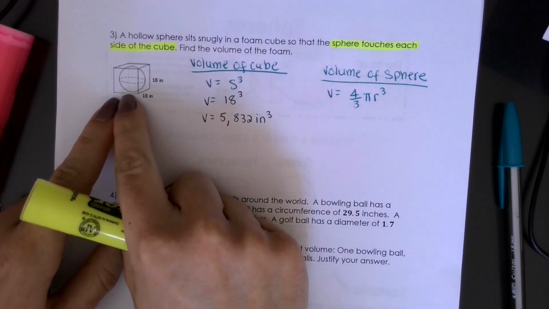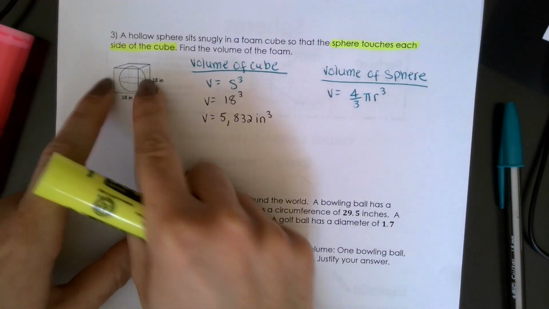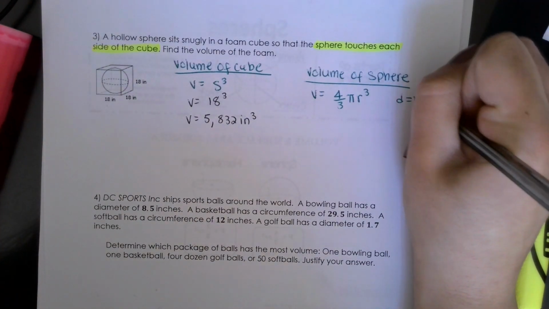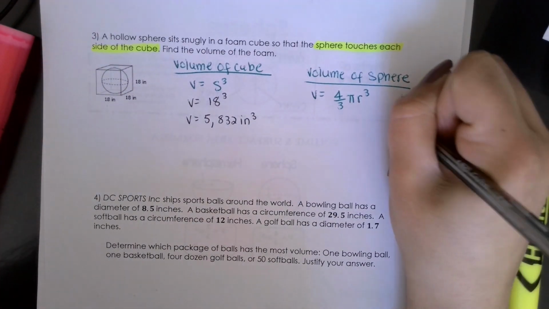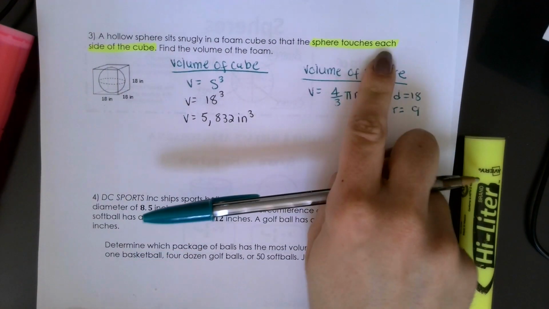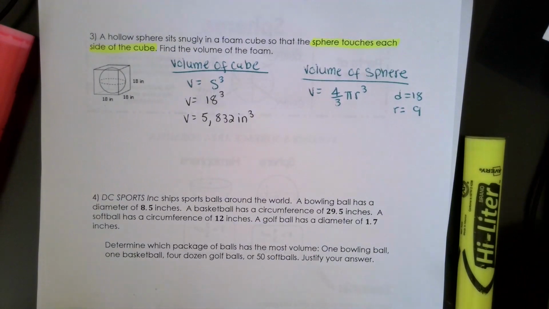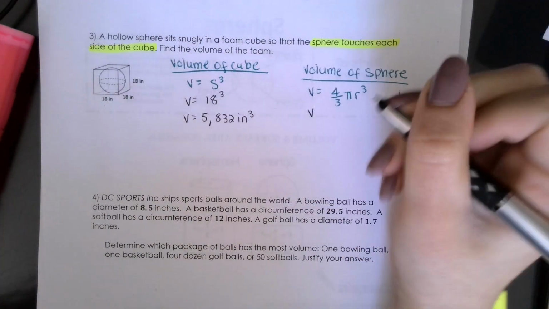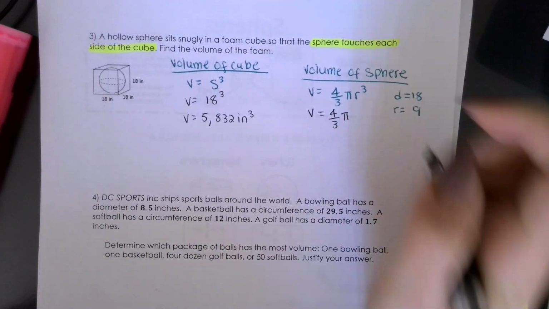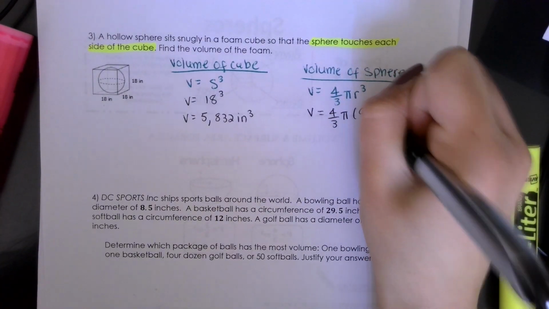So that means if this whole thing is 18 inches, that's what the diameter is. So the diameter is 18. So that means my radius is half of it. That would be 9. Okay, all because they told us that in the directions. So we have 4/3 pi, your radius, cubed.